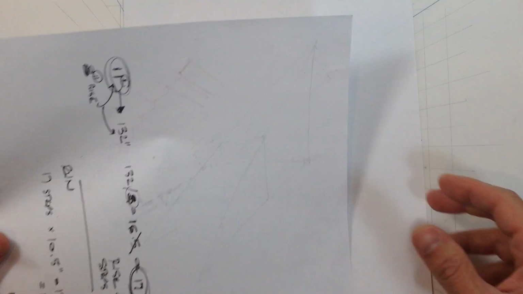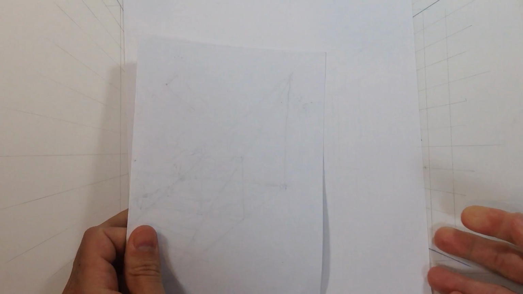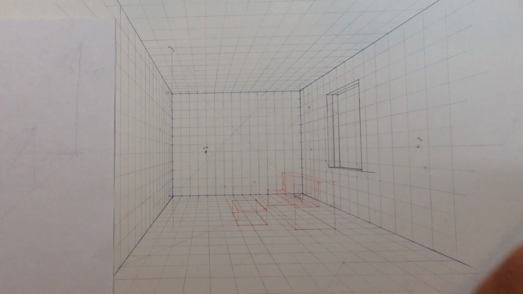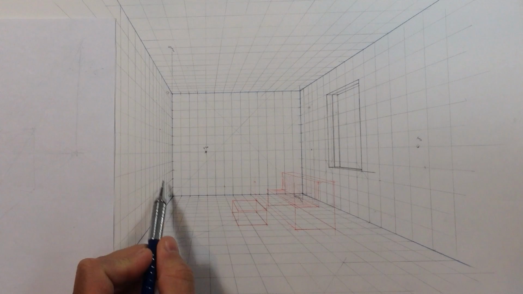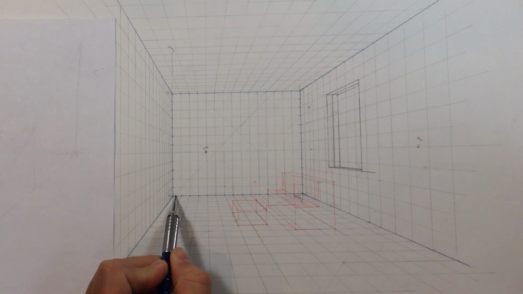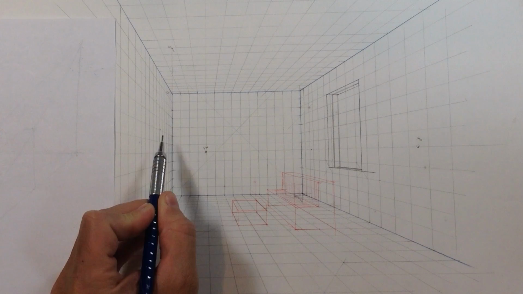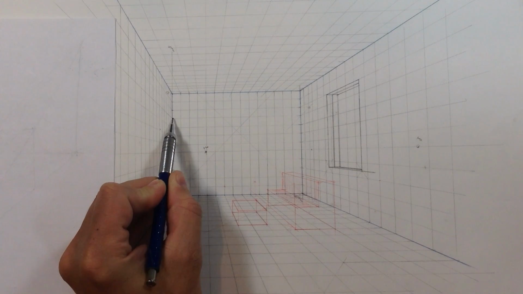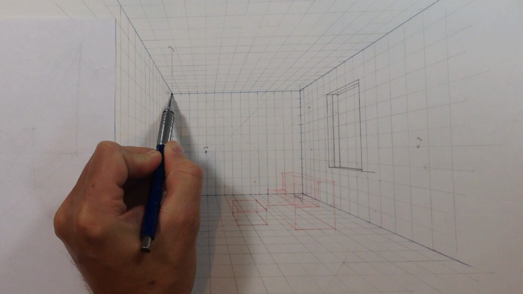Why don't I use this sheet of paper? Save some paper today. All right, so this time, let's go back to our perspective here. Let's take a look at what we've got. I have a 5-foot eye level. Horizon line is at 5 feet. 0 is our floor here. This is 1, 2, 3, 4, and 5 feet. 6, 7, 8, 9, 10, 11. So this is a 12-foot ceiling.